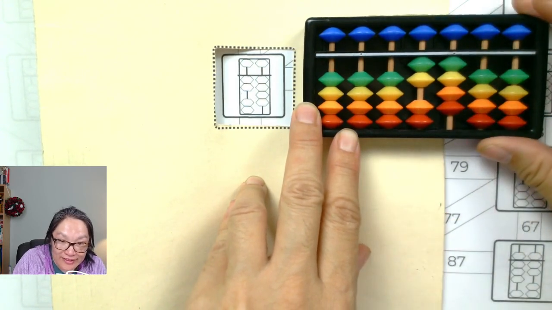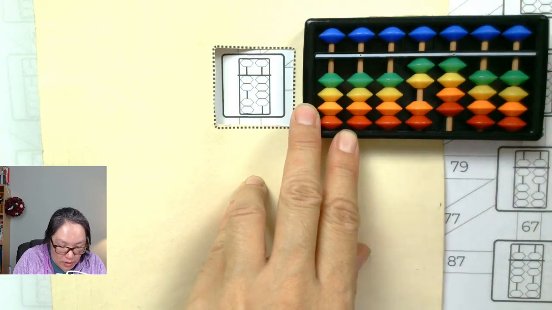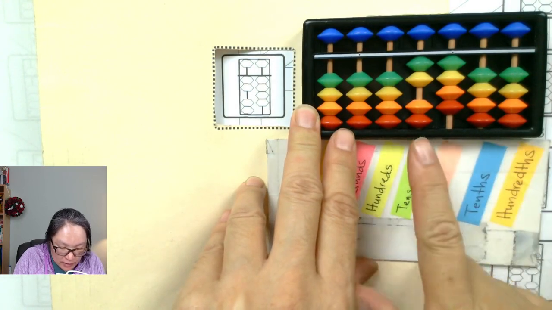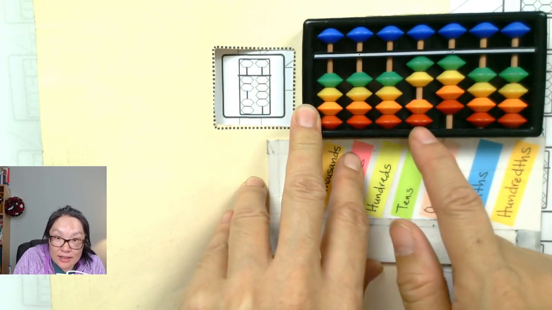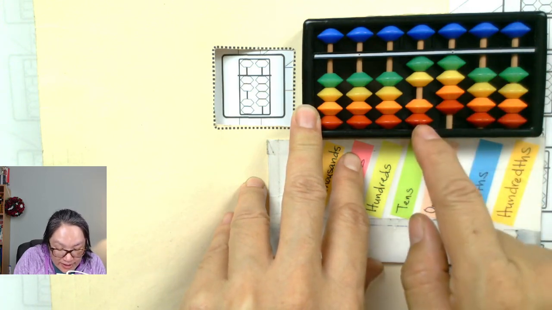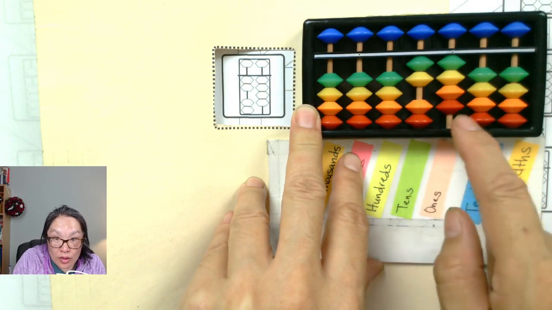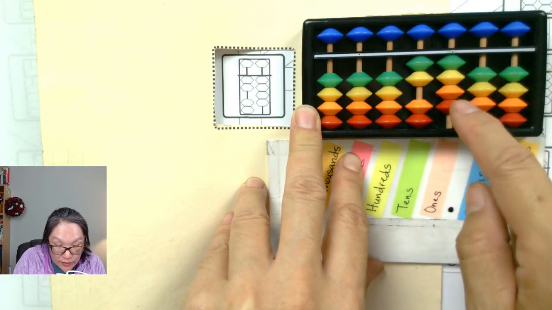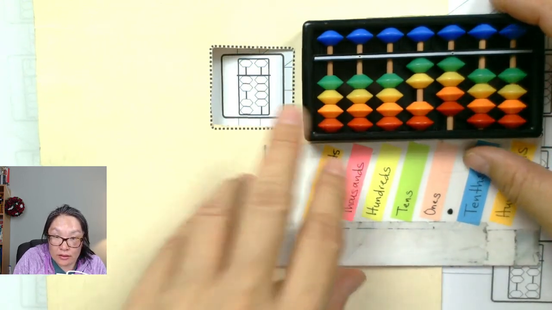Why is it 24? Because I have my tens here, and my ones over here. My tens is 2, and this is my 4 in my ones place. 24.